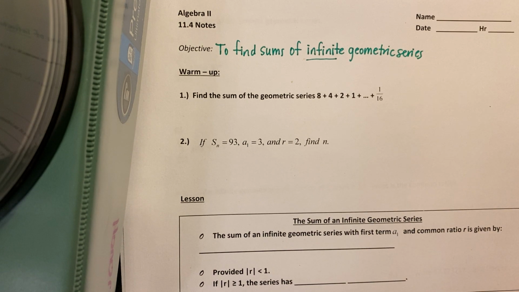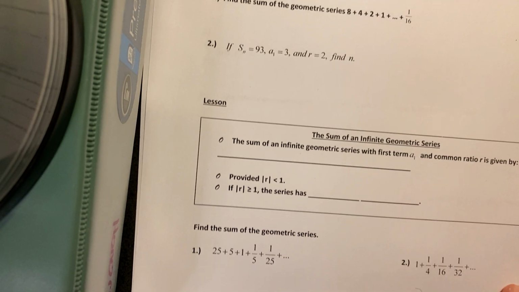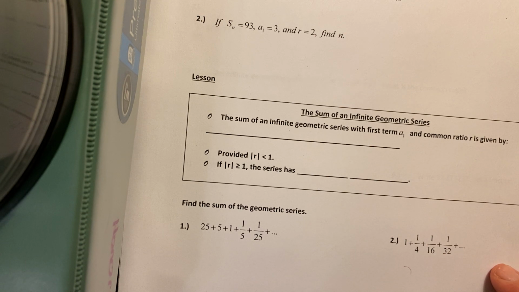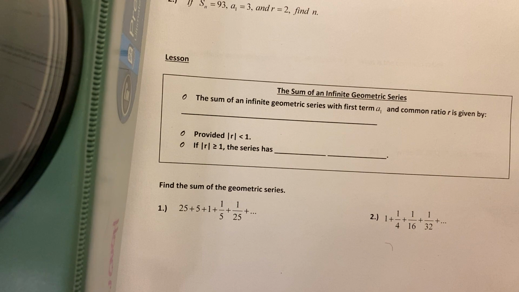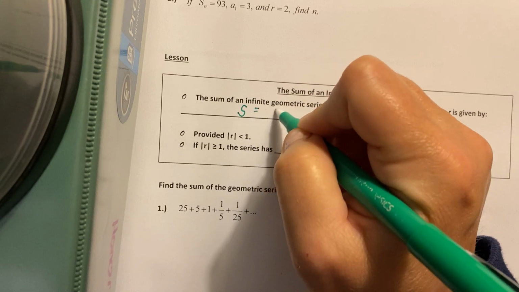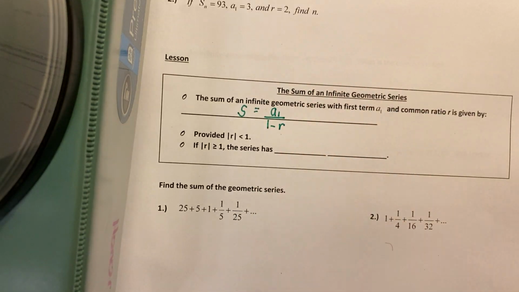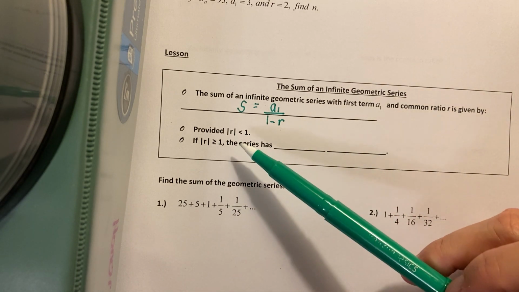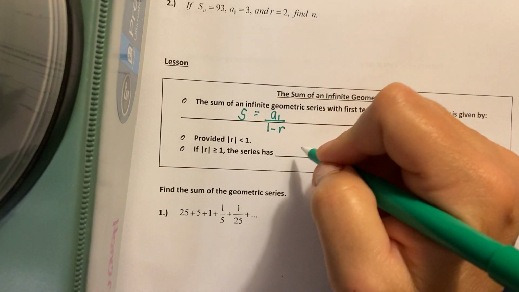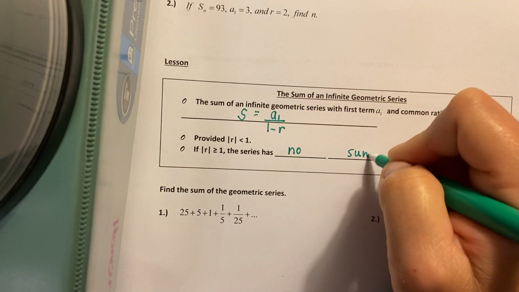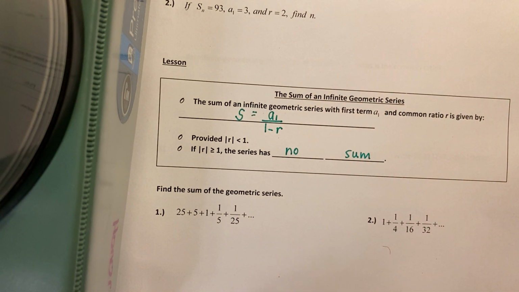Okay, so I think I'll just hop into the lesson here, hopefully, if that's okay. Hopefully it'll be smooth. So this is a really simple formula. The sum of an infinite geometric series, it just has an S, is equal to the first term divided by 1 minus r, provided that the absolute value of r is less than 1. If the absolute value of the ratio is bigger than 1, it has no sum. So this is only going to work if the absolute value of r, because it could be negative technically, is less than 1.